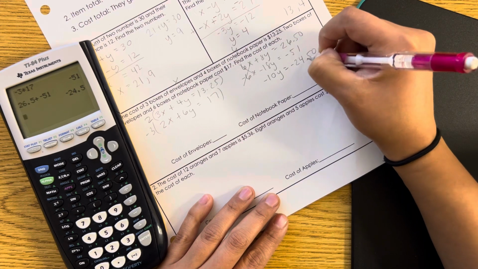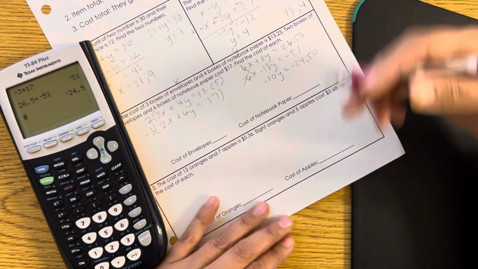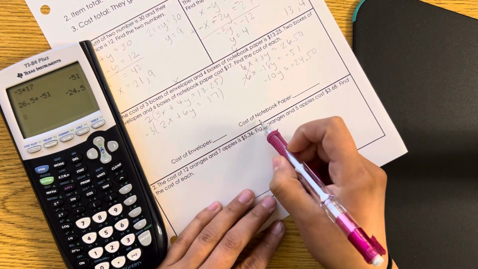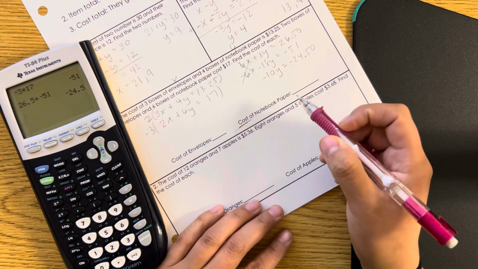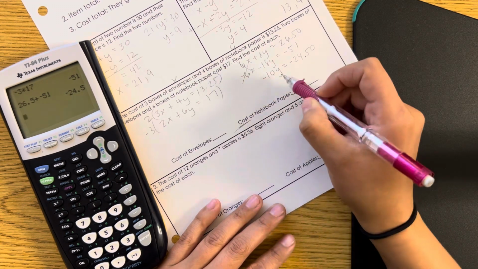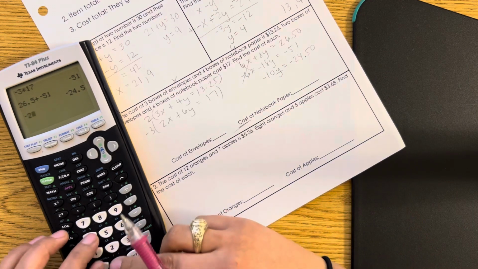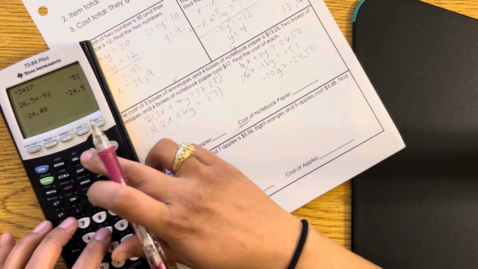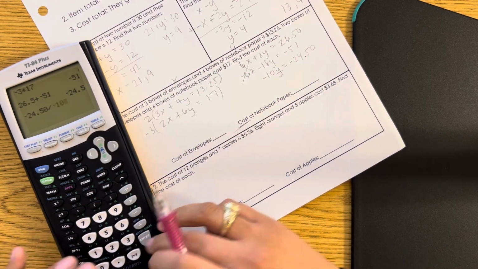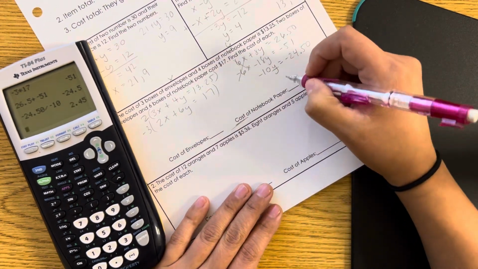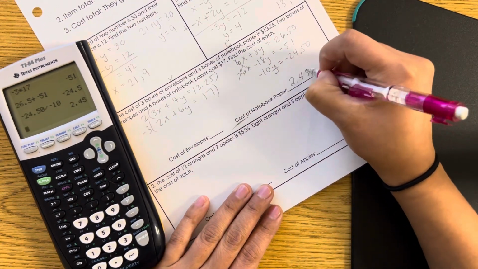Now this isn't like what we saw last week where you're going to get nice whole numbers. Because we're talking about the cost, we can have decimal answers. So the cost of notebook paper, because that's what y is, would be negative 24.50 divided by negative 10. So the cost of notebook paper would be $2.45.